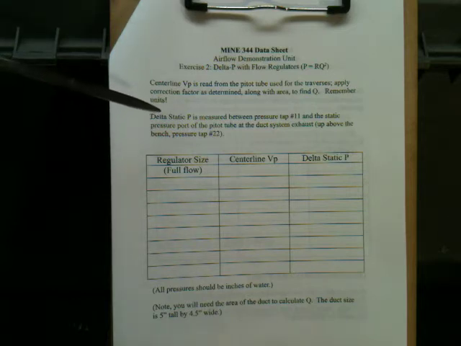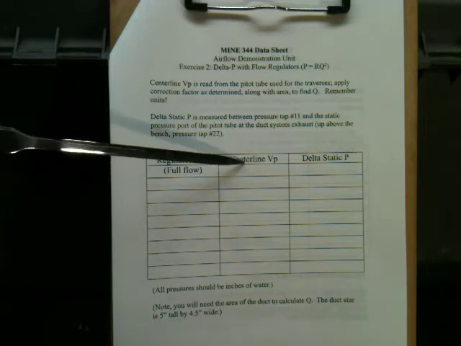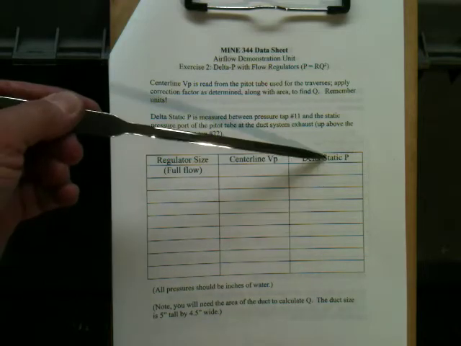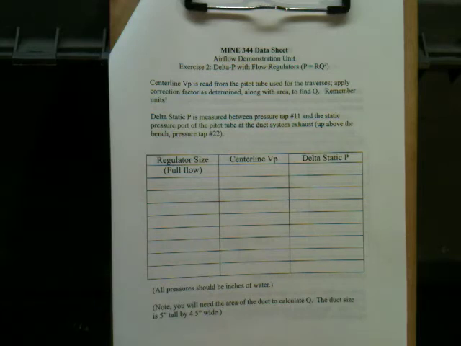So we're looking at the behavior. We're just using the flow regulator station in this exercise to control the flow, to reduce it. And we're looking at the velocity pressure and then the delta static pressure. And this is for us to examine the relationship of P equals RQ squared.